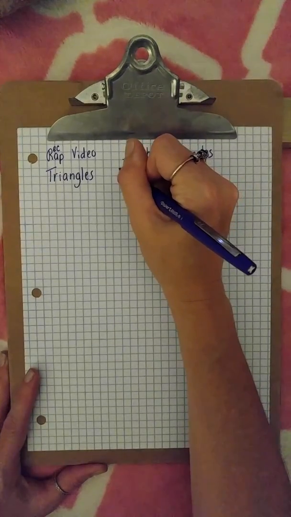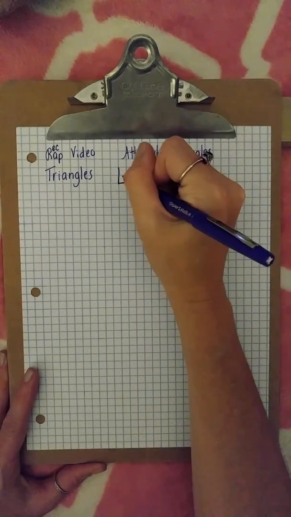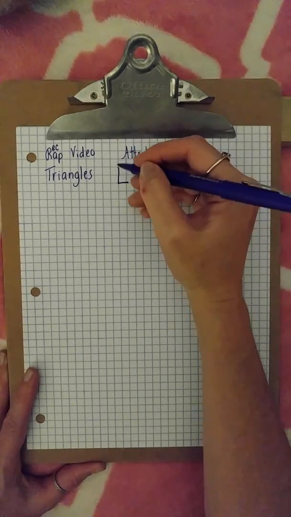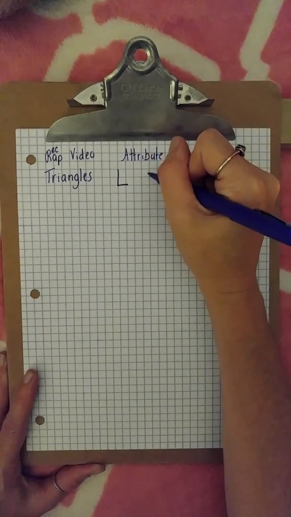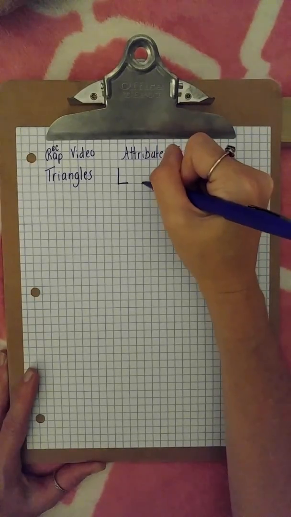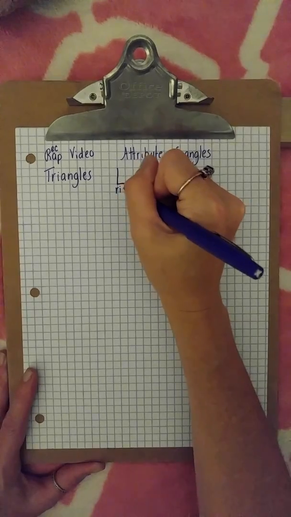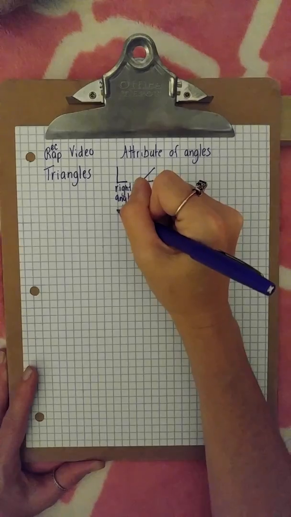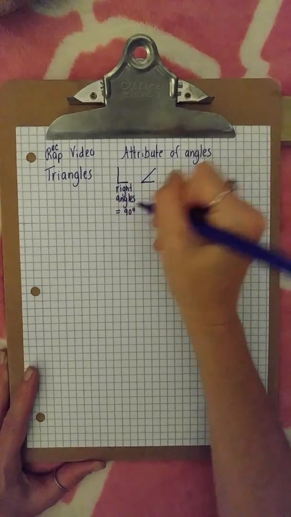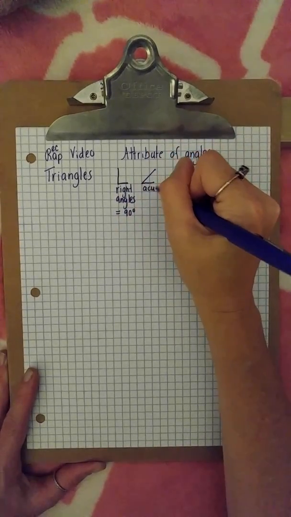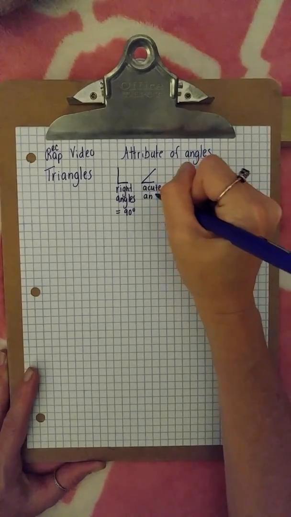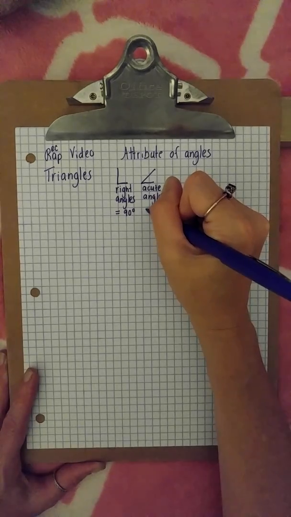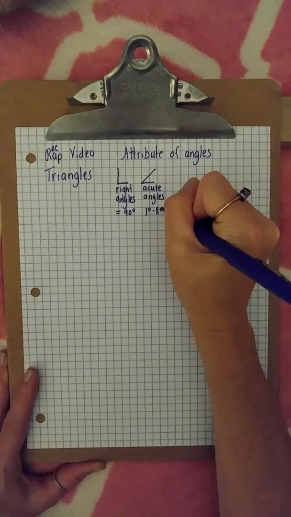We have our right angle, which is the angle that makes the L shape or a perfect square corner. Our right angles are exactly 90 degrees. Then we have acute angles, which are less than 90 degrees. So it can be from 1 degree to 89 degrees.